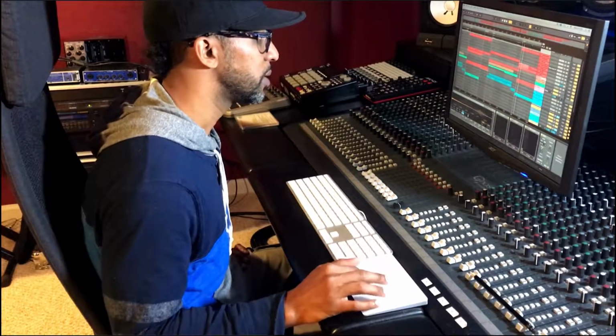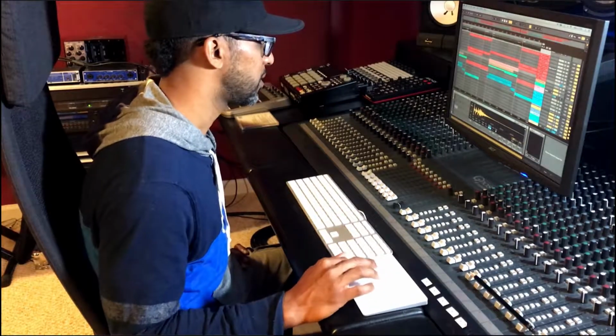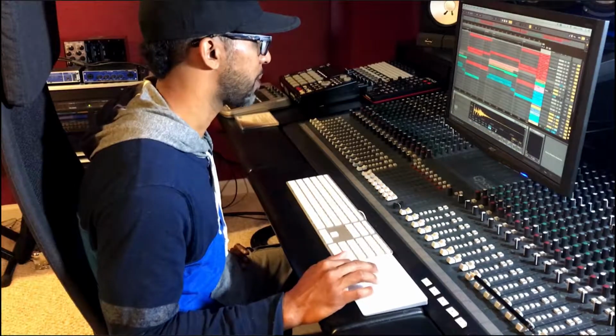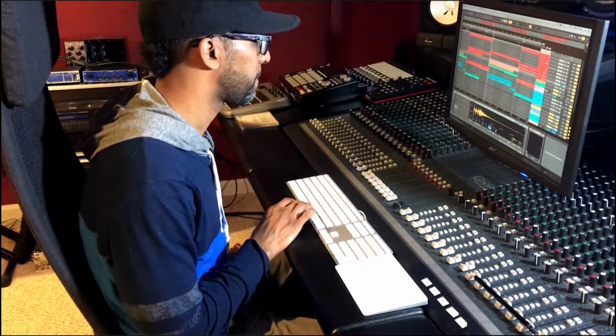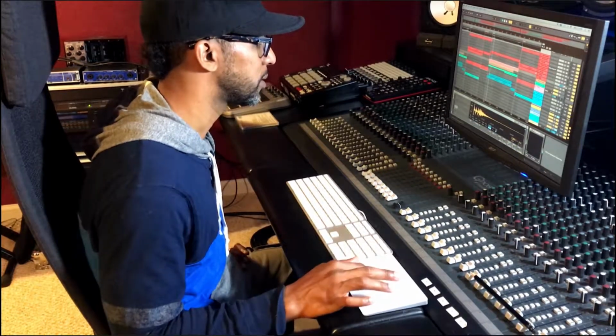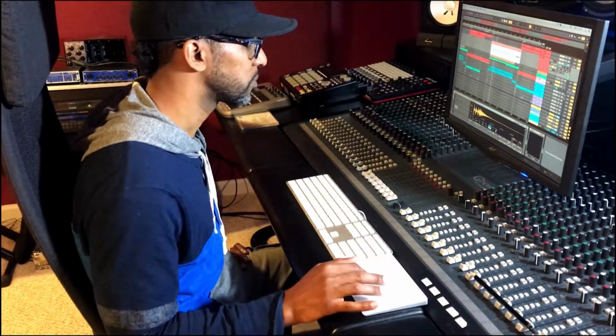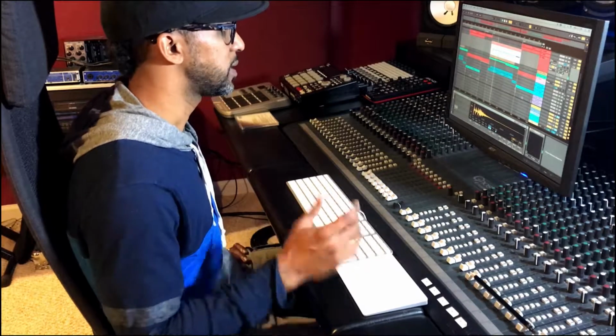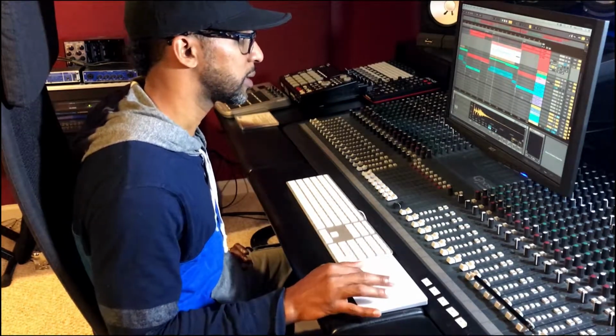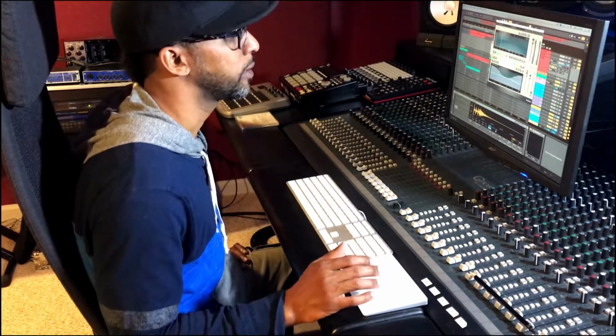Then there's some simple claps here, nothing serious, just a clap sample. Let's see where that plays. And that's in the bridge. There's no processing on this except for an inline reverb.